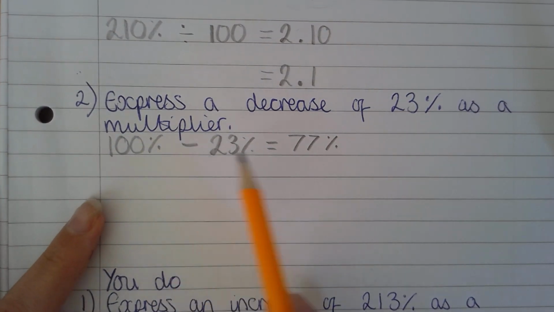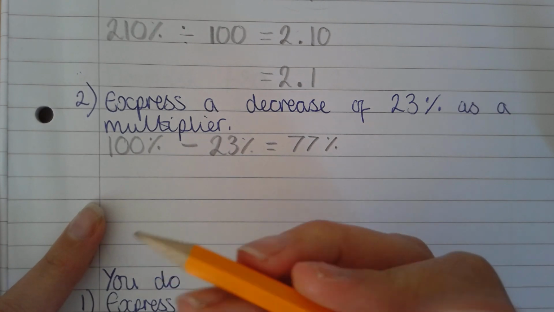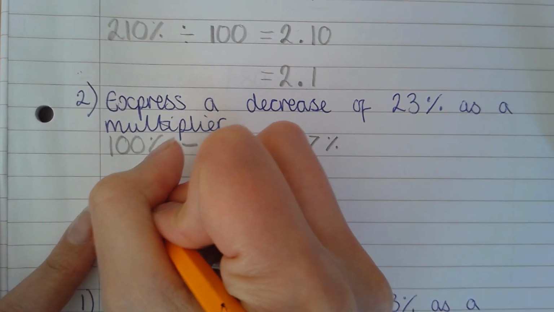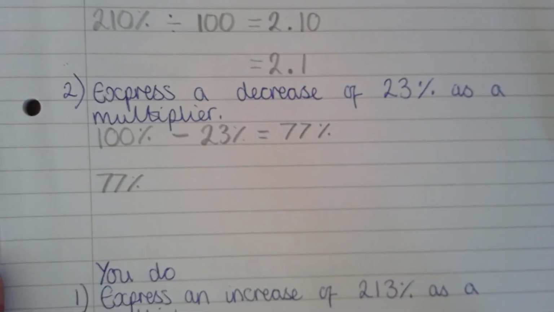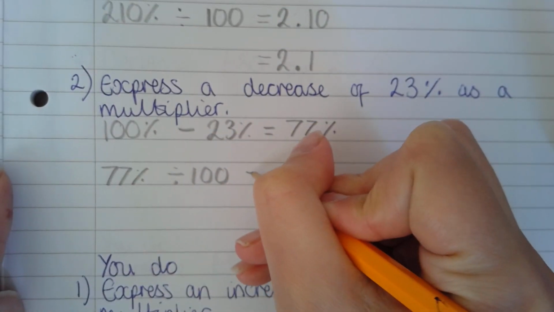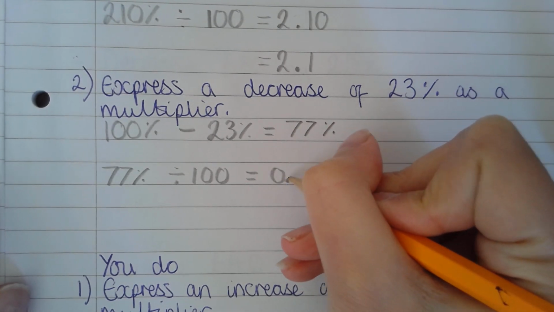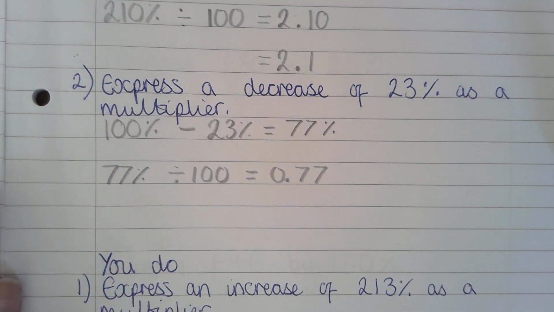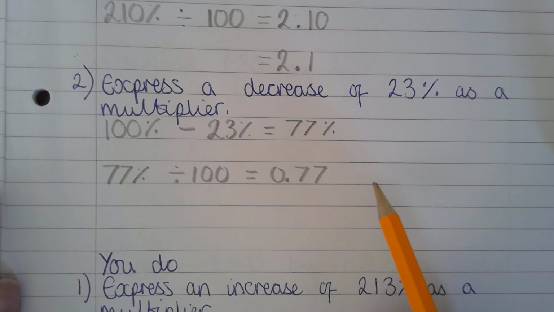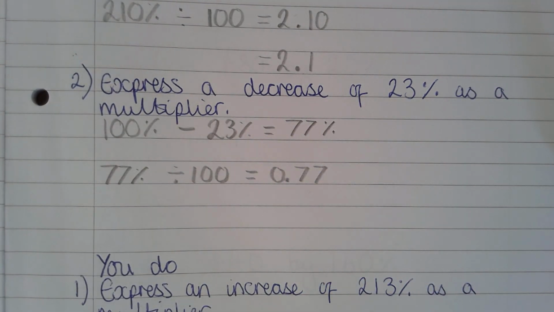And now we've got our percentage, we want the multiplier. So can you remember from the other example, to get from our percentage to our multiplier, we're dividing by 100. So 77 divided by 100 is 0.77. I've not got any zeros at the end, so we're happy with just 0.77.